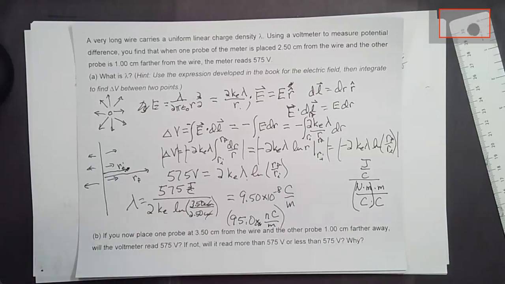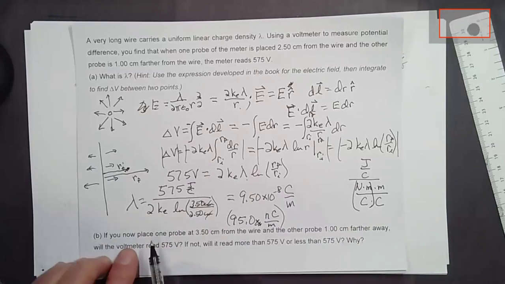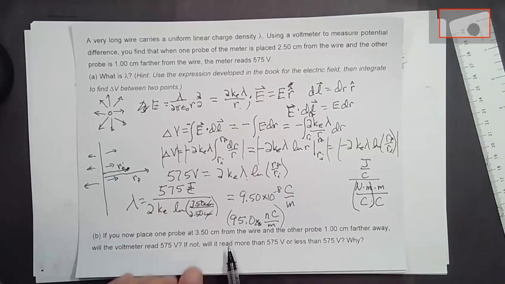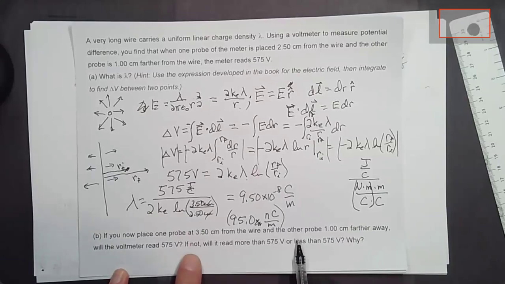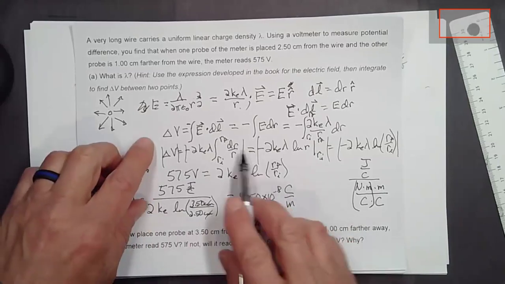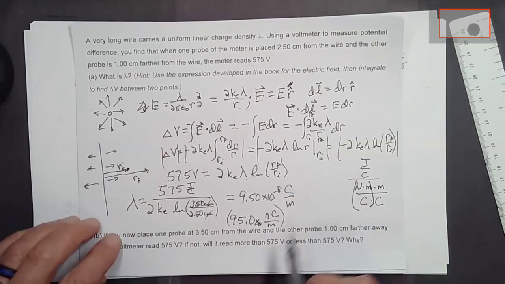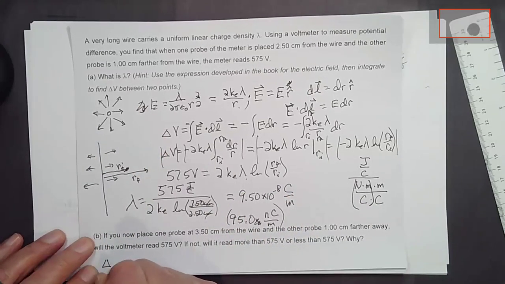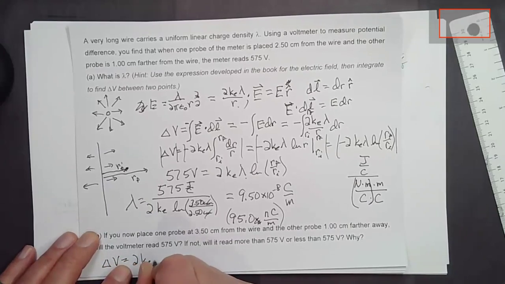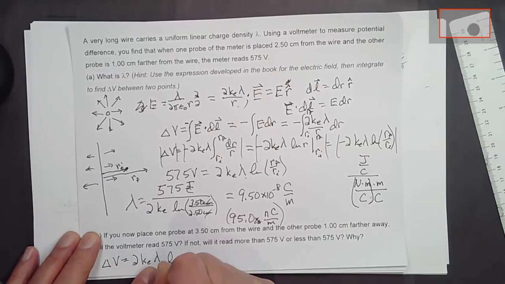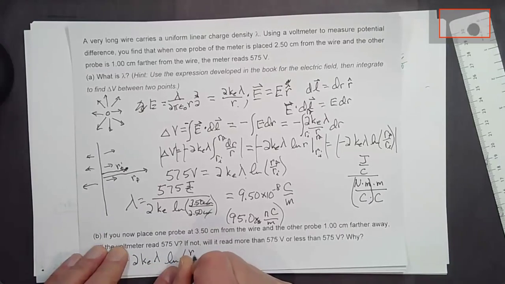Okay, now it says if you now place one probe at 3.50 centimeters from the wire and the other probe 1 centimeter farther away, will the voltmeter read 575 volts still? Well, we figured out the potential difference here. The potential difference in magnitude, at least, is going to equal 2k sub e lambda times the natural log of R final over R initial.